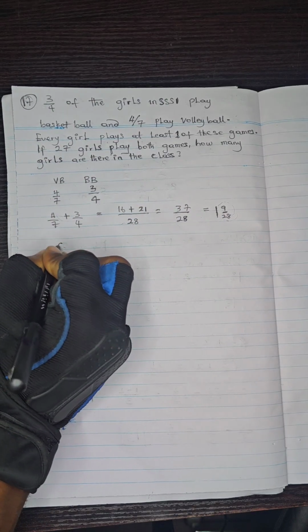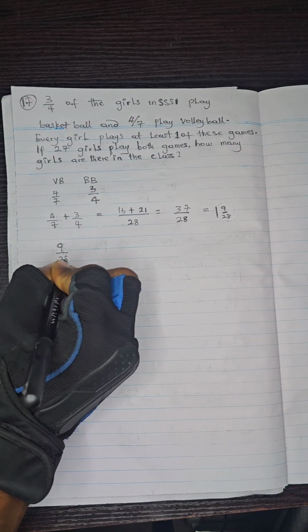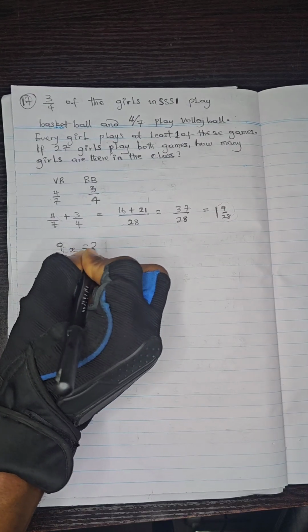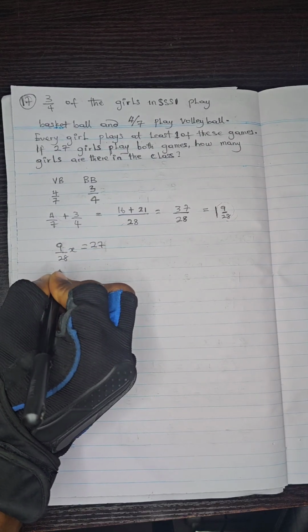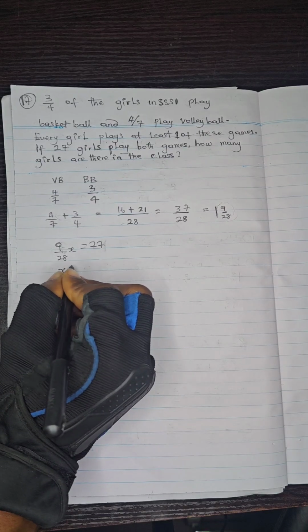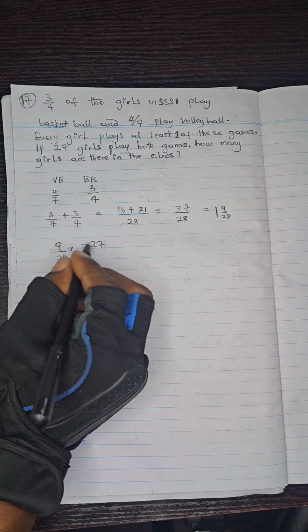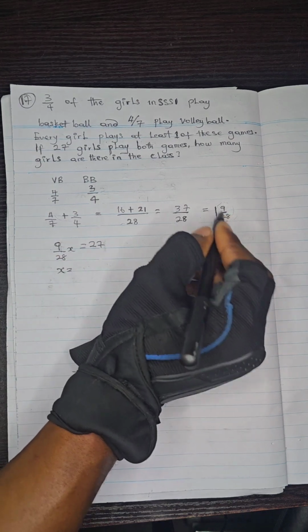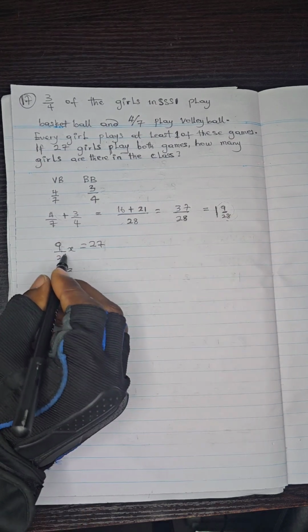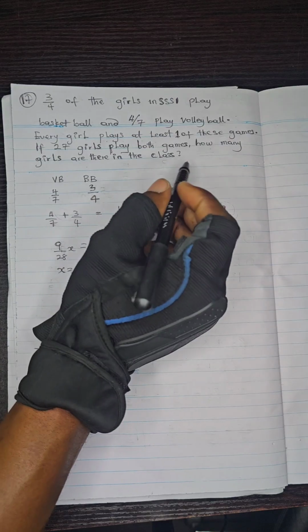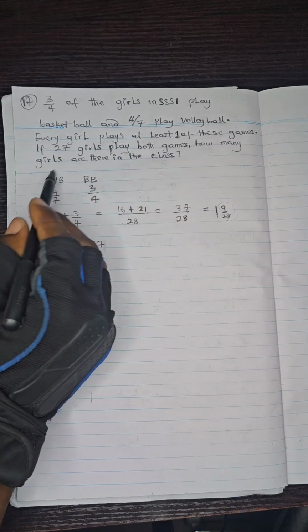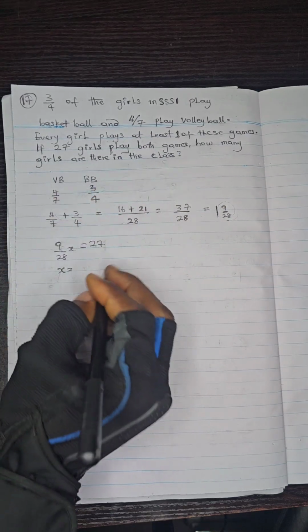So we already know that 9/28x is 27. Therefore x is what? x is the total number in the class. So this is a fraction of the total number of students in the class. Now we are trying to look for x, because all this we should look for. How many girls are there in the class? That's what we are looking for.